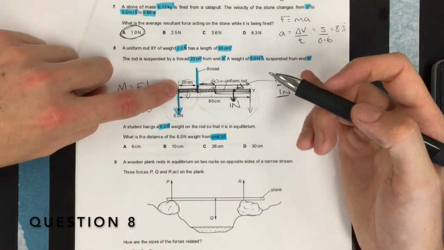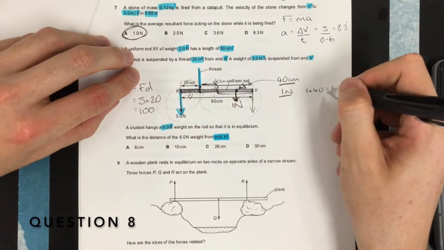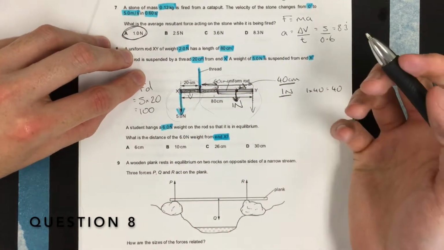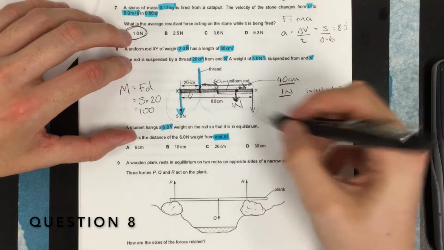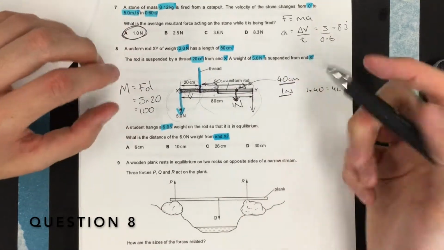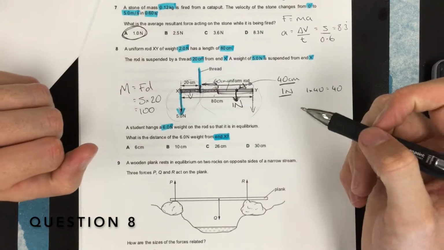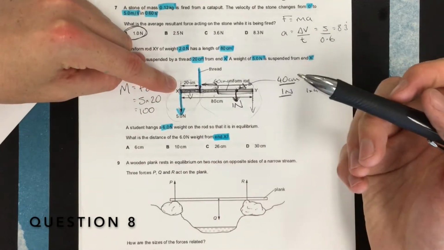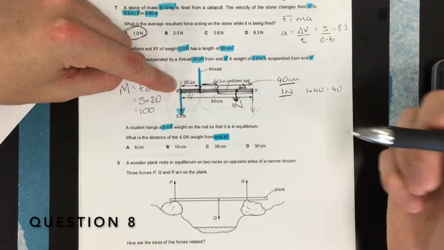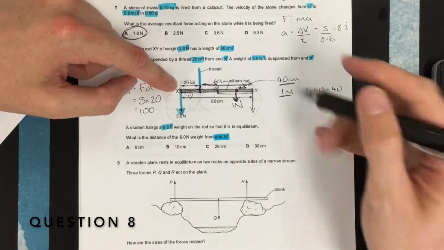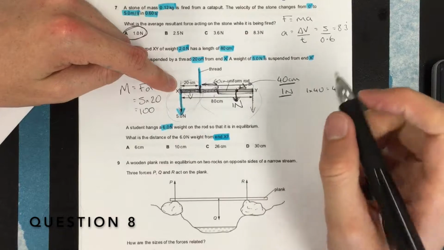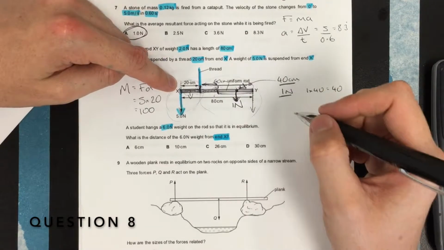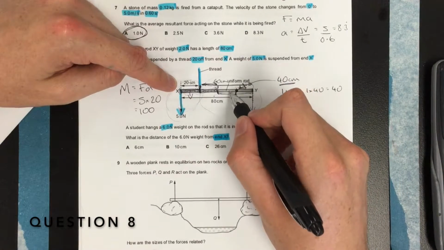Okay, so I have 100 here, 40 here. That means I've got to add on an extra moment on this side to make up to the full 100, so they balance out. So what's the difference? Well, it's 60, right? The difference between 100 and 40 is 60. So I need to have another moment of 60 newton centimetres on this side.